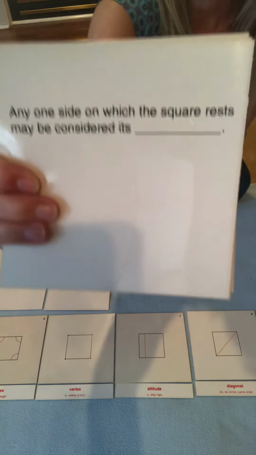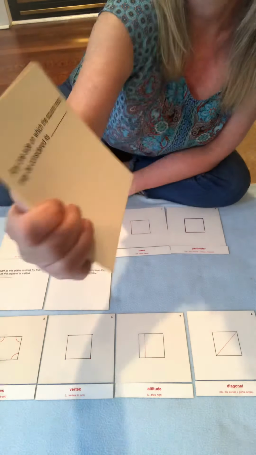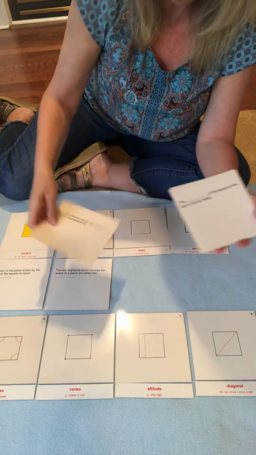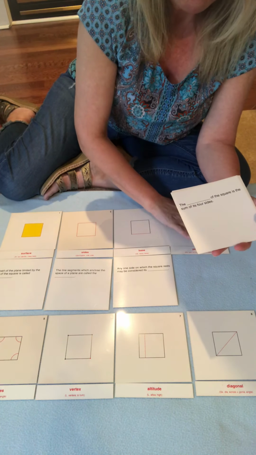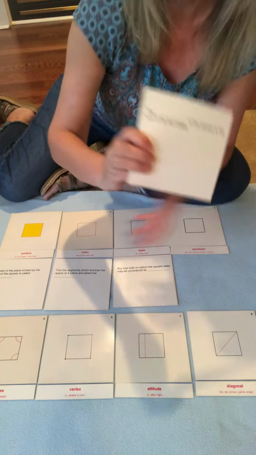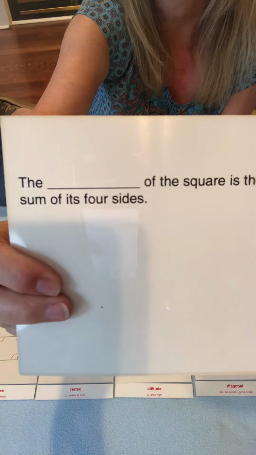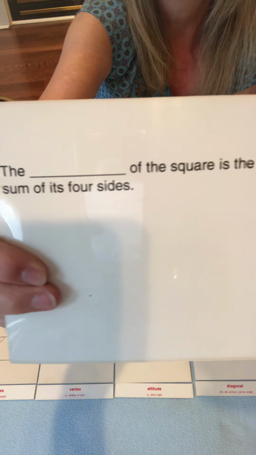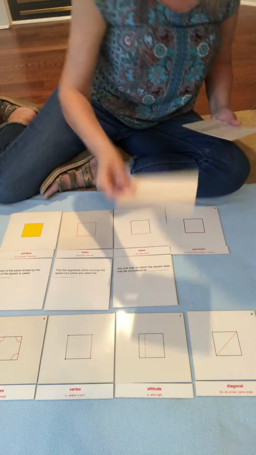This one says any one side on which the square rests is called, or considered, its base. The blank of the square is the sum of all four sides. This one is perimeter.